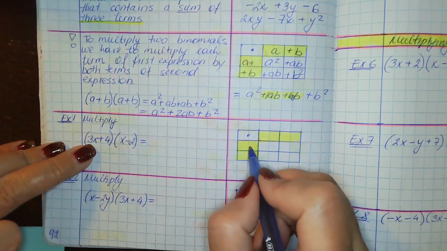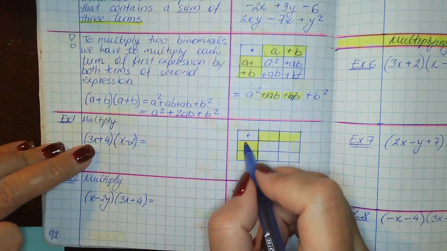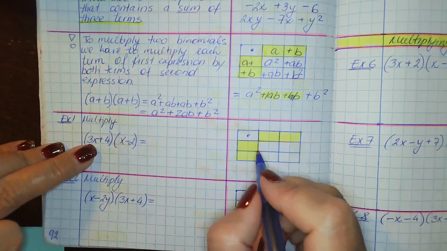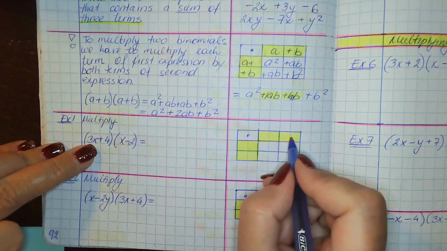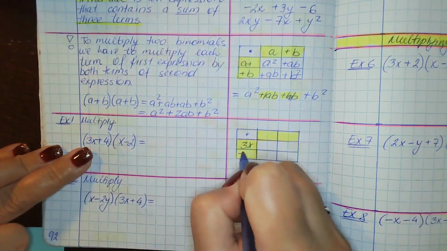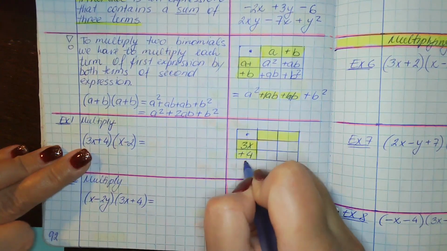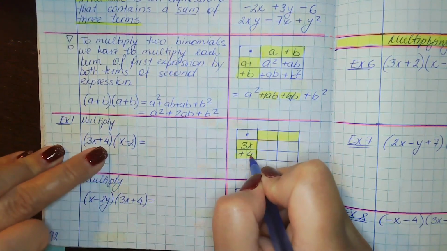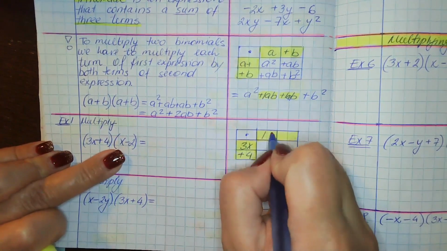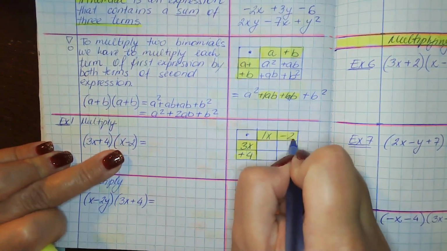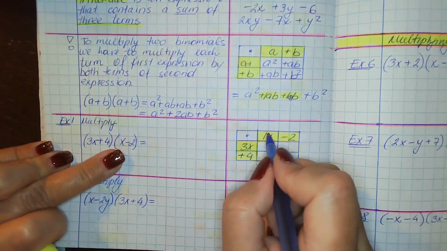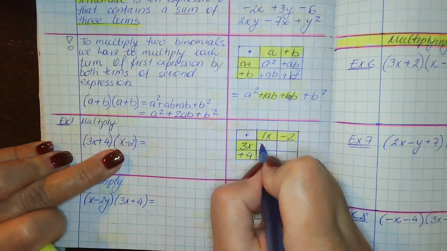When we set up a multiplication chart, I have to have one expression on one side and one expression on the other. So it doesn't matter which one goes on which side. For instance, I have 3x and positive 4, one expression, 3x plus 4. And on the other side, I'm going to have 1x minus 2. When you multiply, 3x times 1x, 3 times 1 is 3.